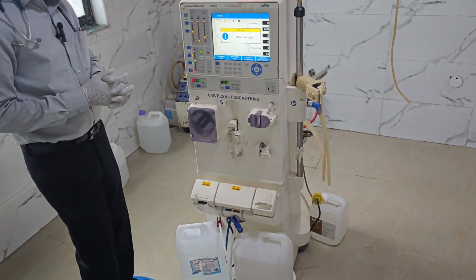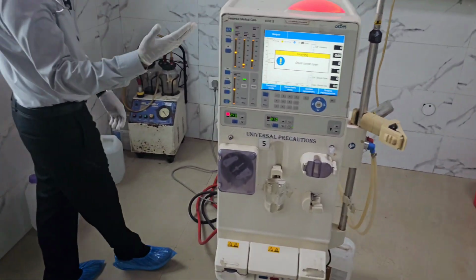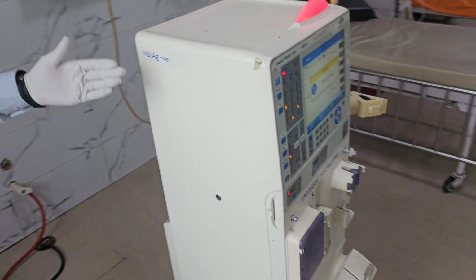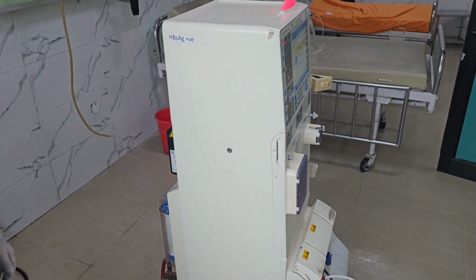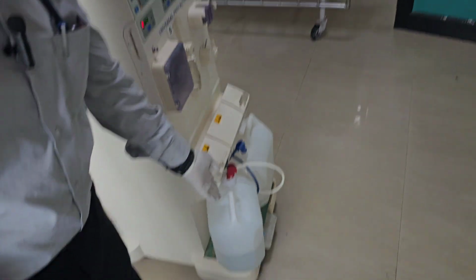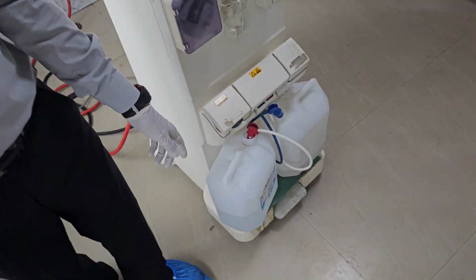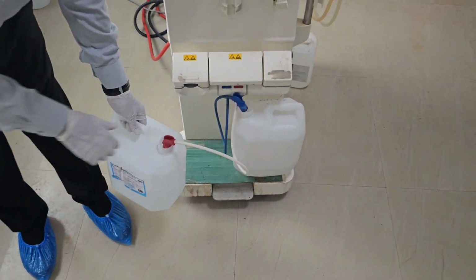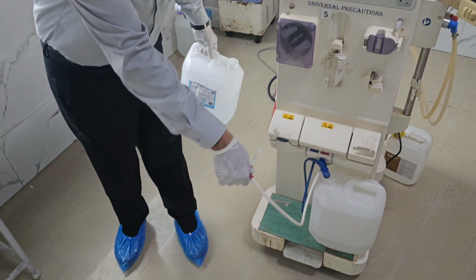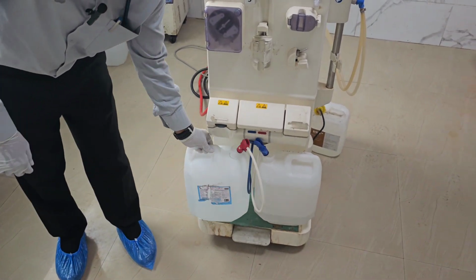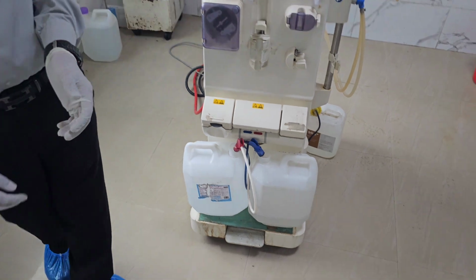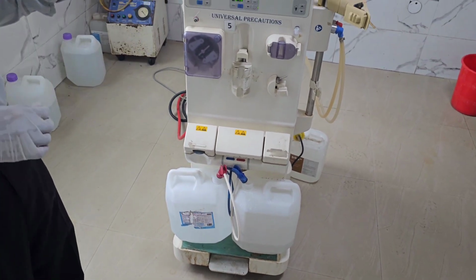Any other thing you want to know? On this side you can see nothing is there. On the opposite side, this side is plain, and this can be totally taken out. This can, if I want to take it, I can totally take it out like this. And this can be connected back. Any other thing you want to know?